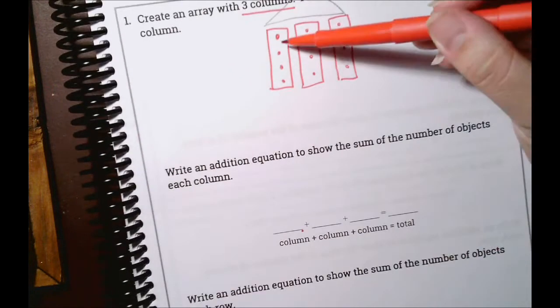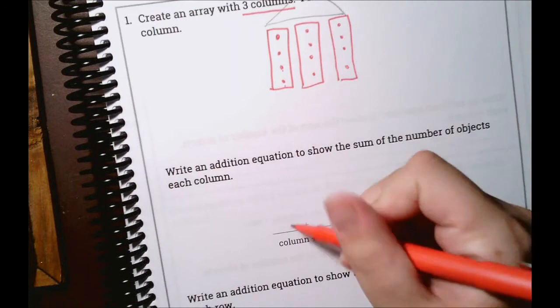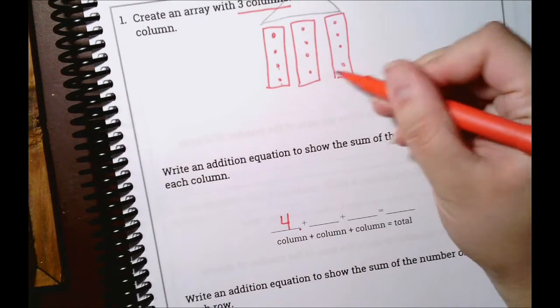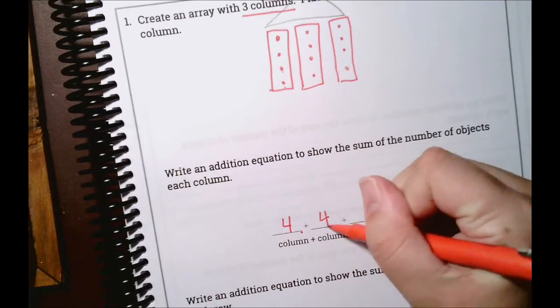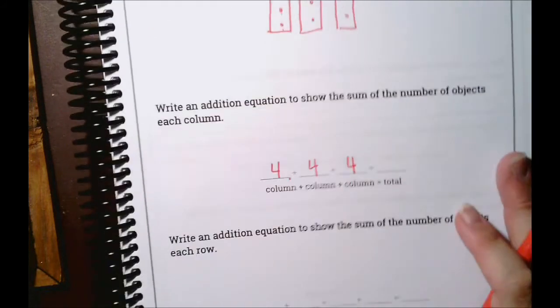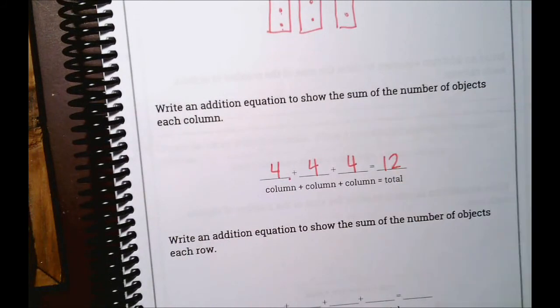Okay, so in each column I have 1, 2, 3, 4. So on each line I'm going to write 4. 4 plus 4 plus 4. 4 plus 4 plus 4 equals what? 12. Our sum is 12.